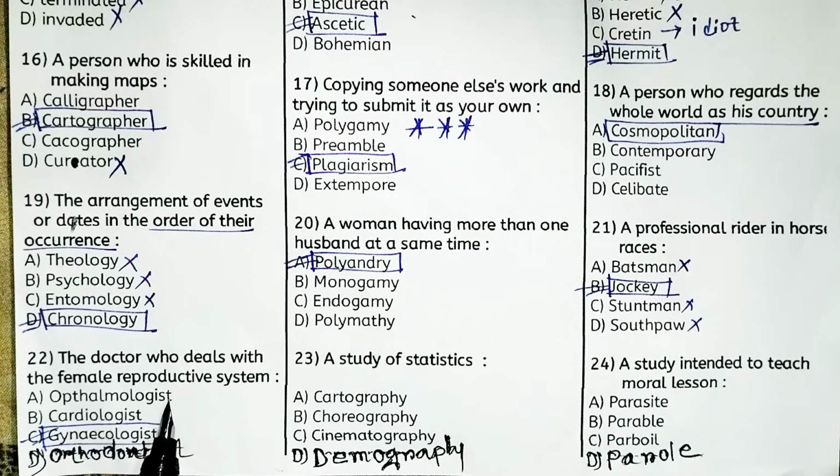Ophthalmologist means eye specialist, cardiologist means heart specialist, gynecologist means a doctor who deals with the female reproductive system, and orthodontist means the doctor who deals with teeth.